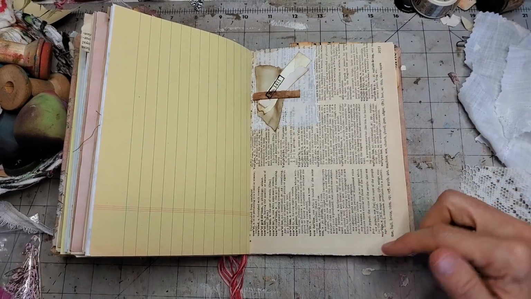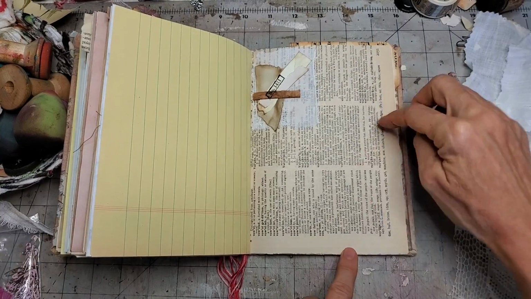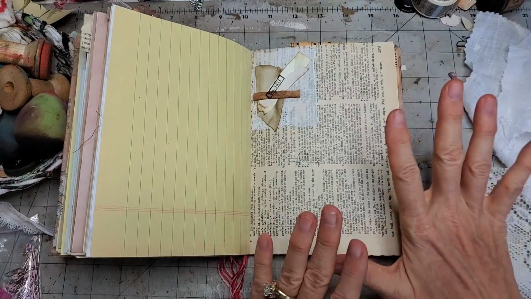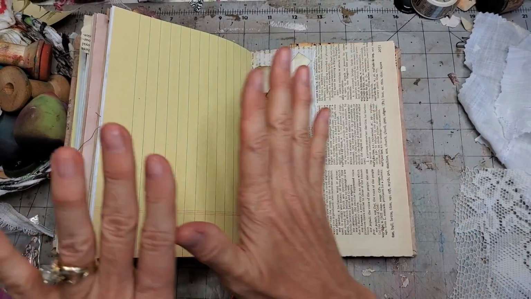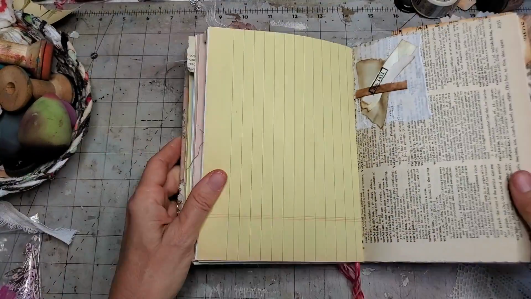And so I could do something counterbalancing here. I could put a pocket here and maybe some things tucked in there. But because this page has a lot of what I call eye candy already, I'm gonna let it rest. And then I'm gonna migrate over here and we're gonna play with this one a little bit more.